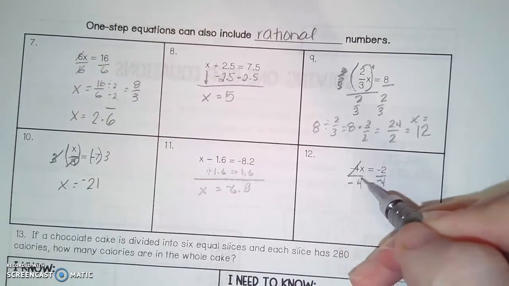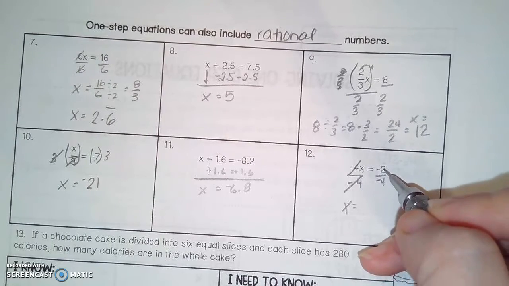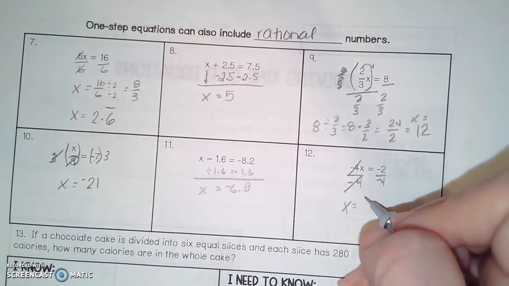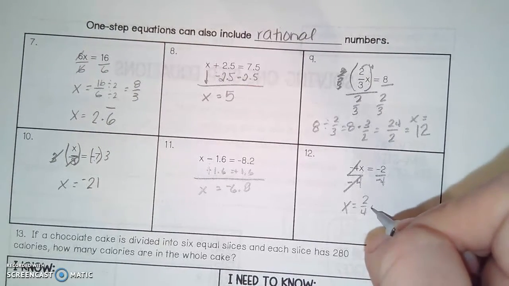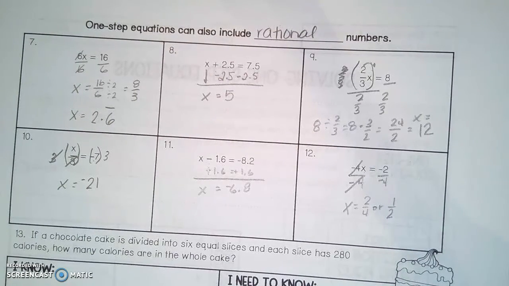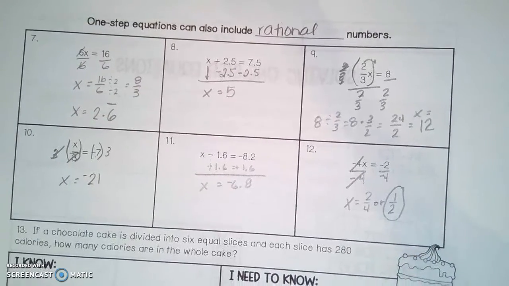So I cancel this out and I cancel this out, and then I get x is equal to -2 divided by a -4. It's a negative and a negative, which is going to give me a +2/4, or if I simplify it, which we need to make sure we're doing, equals a +1/2. So that's the ultimate answer I'm looking for.